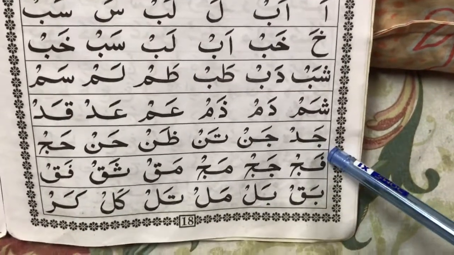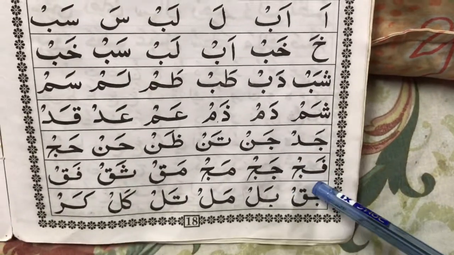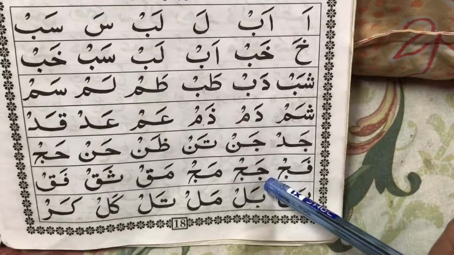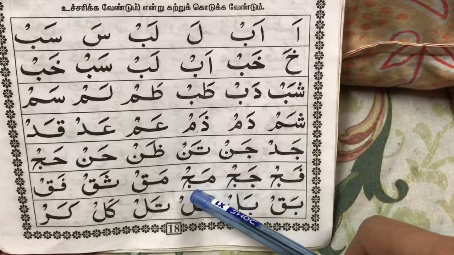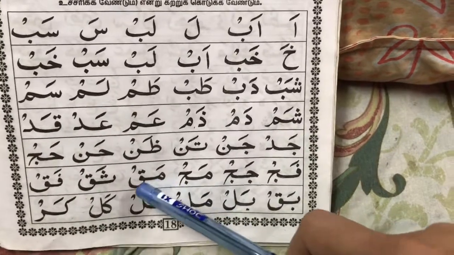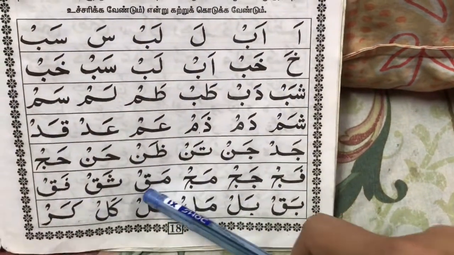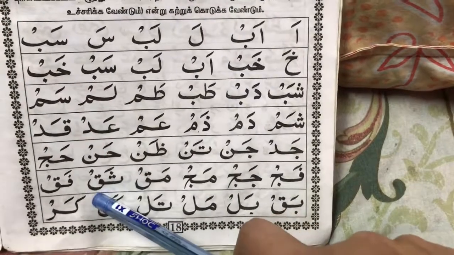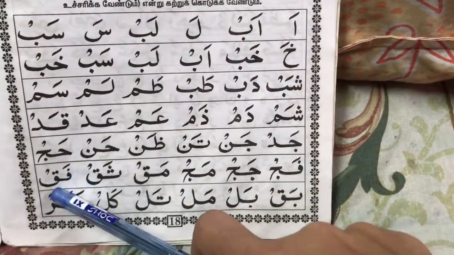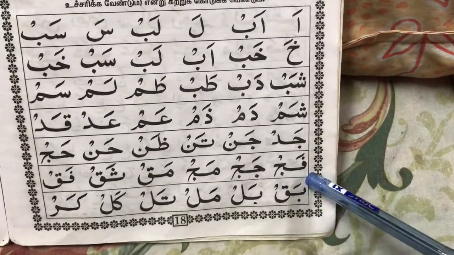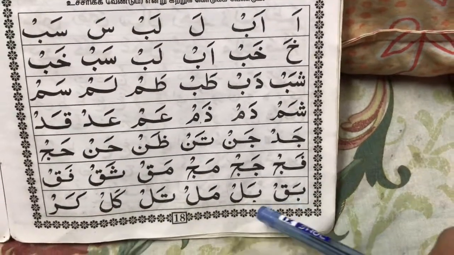Fe Jabar Fa, Jeem Sukun Ij, Faj. Ja, Ij, Jaj. Meem Jabar Ma, Ij, Maj. Ma, Kaf Sukun Ik, Mak. Sa, Ik, Sak. Fe Jabar Fa, Ik, Fak. Be Jabar Ba, Ik, Bak.